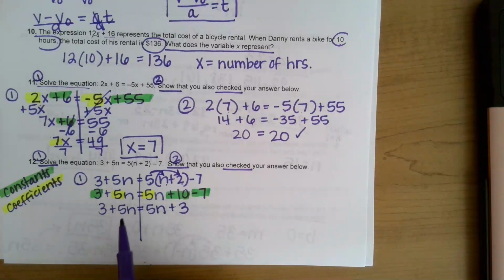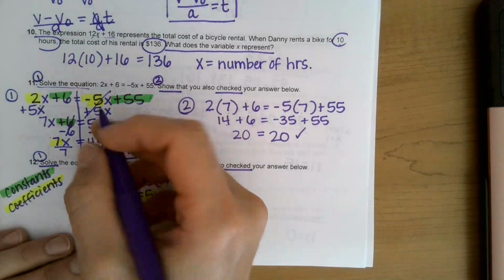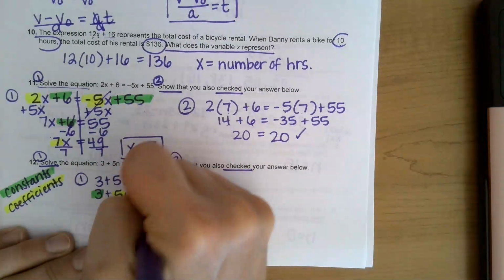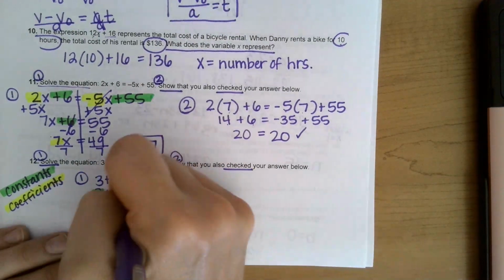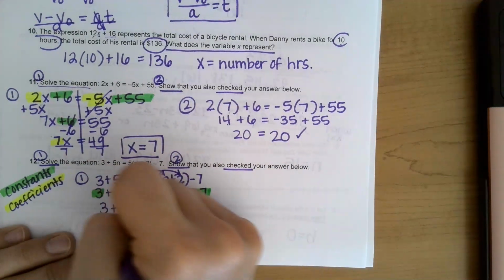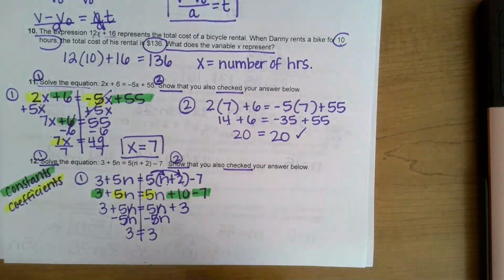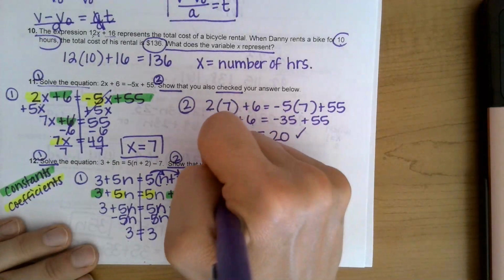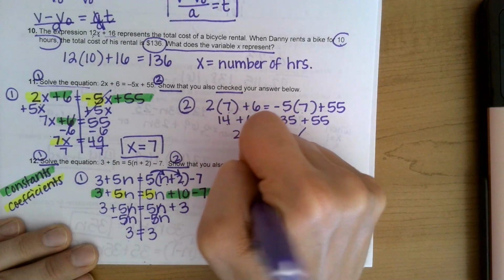But if you have to, we have a variable on both sides, so we want to get rid of the smaller one. Well, they're both the same, so we're going to do minus 5n. They both cancel out. We have 3 equals 3. So when you get the exact same thing on both sides, that's infinitely many solutions.